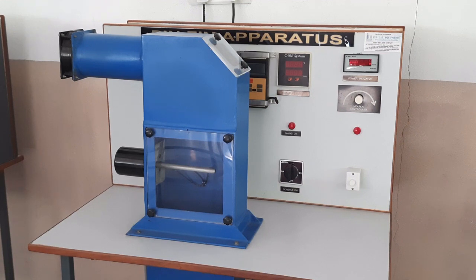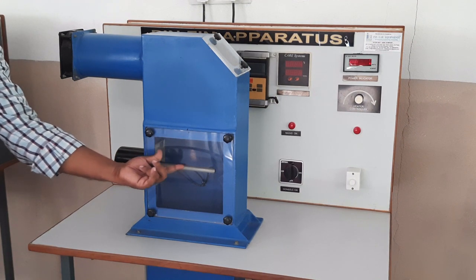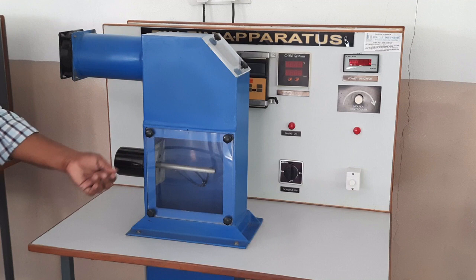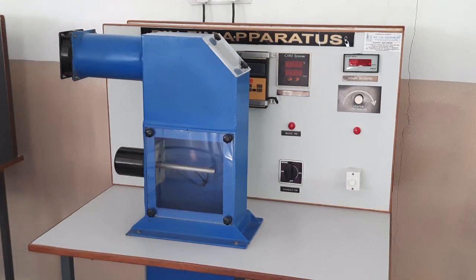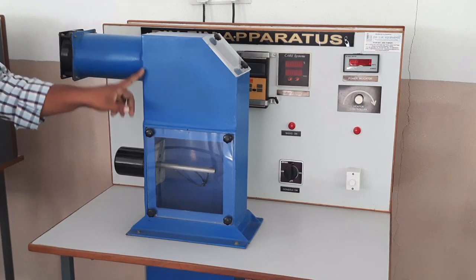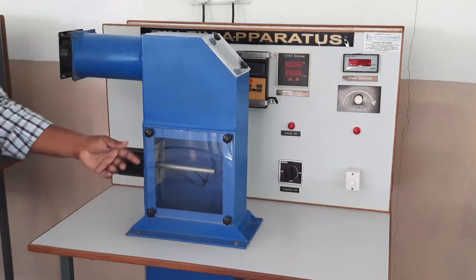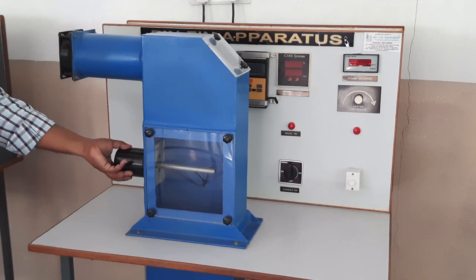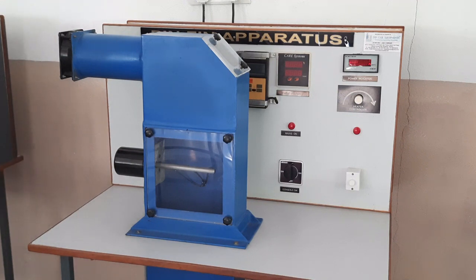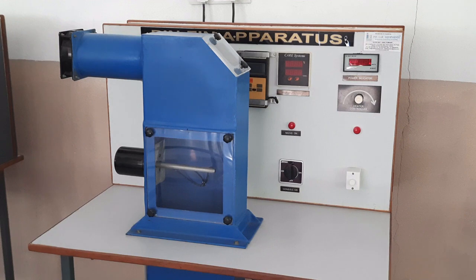An aluminum fin of circular cross section, having a length of 195 mm and diameter of 12 mm, is fitted in a rectangular duct. The base of the fin is fixed to a heater plate for heating the fin. The duct is provided with a suction fan to control the airflow with the help of a regulator.